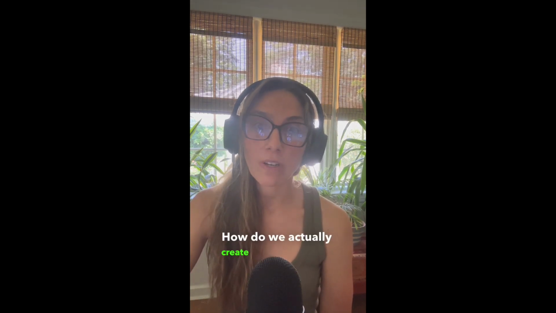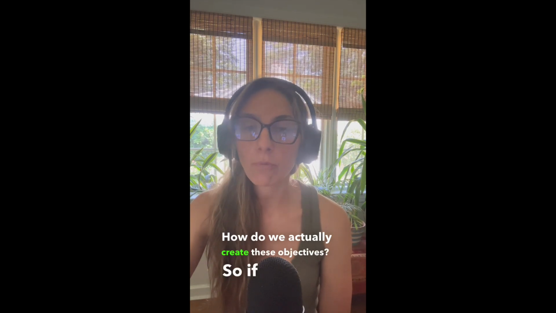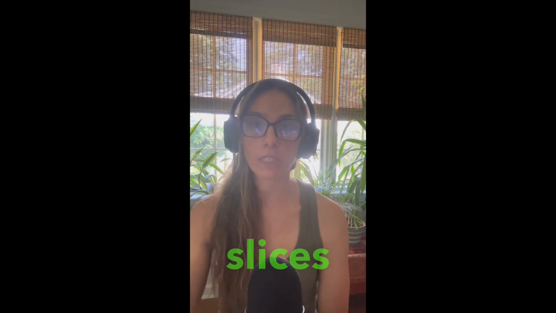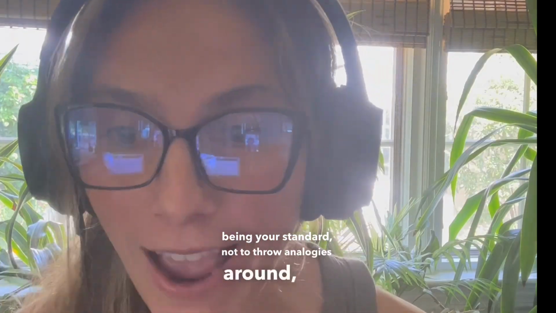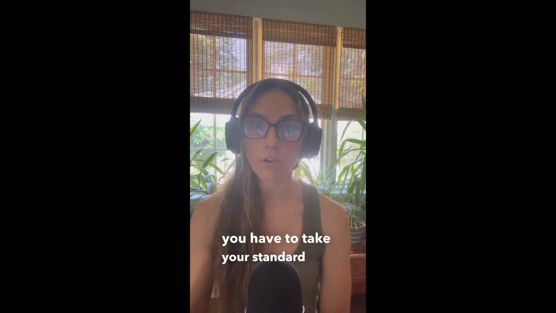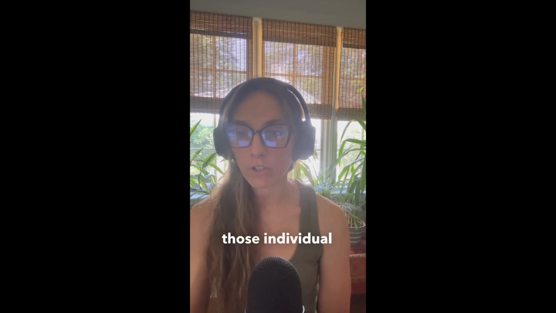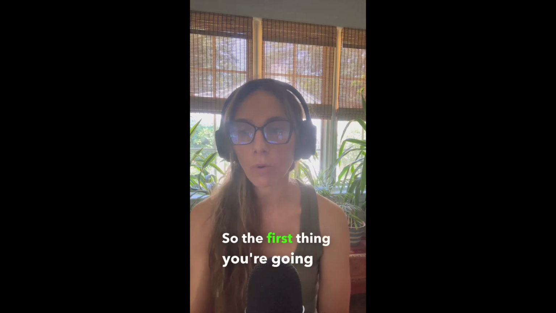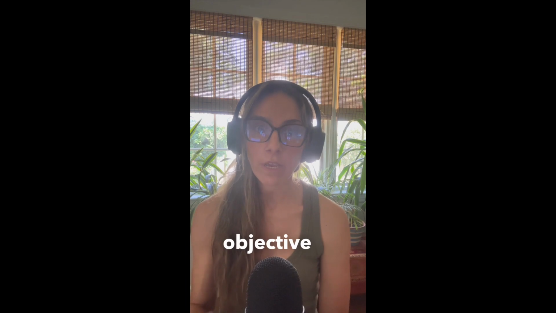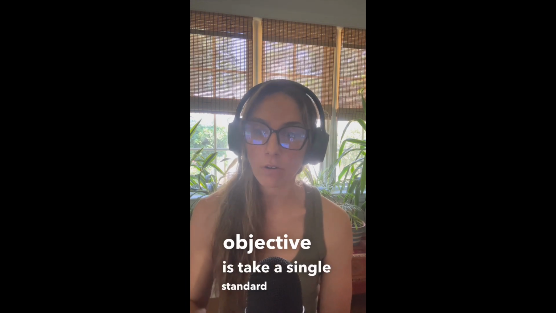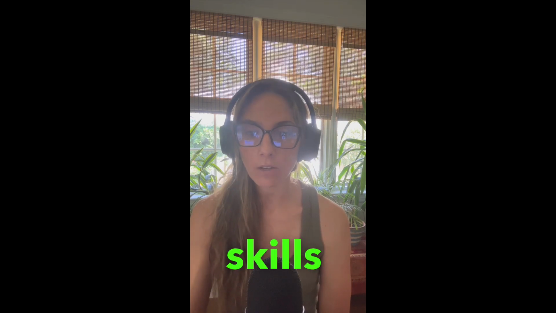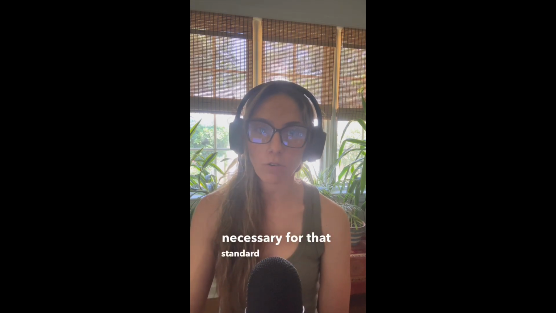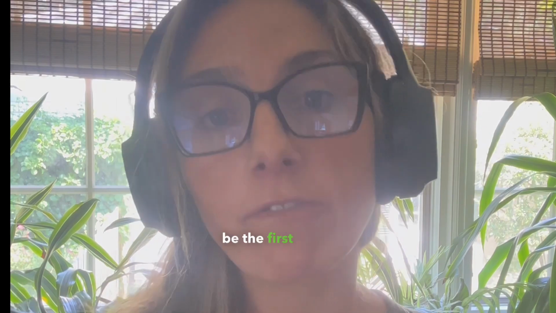How do we actually create these objectives? If we think of them as the slices of the pizza and the pizza being your standard, not to throw analogies around, you have to take your standard and break it up into those individual slices. So the first thing you're going to do to create an objective is take a single standard and identify and write down the prerequisite skills necessary for that standard to be mastered. That's going to be the first thing that you do.